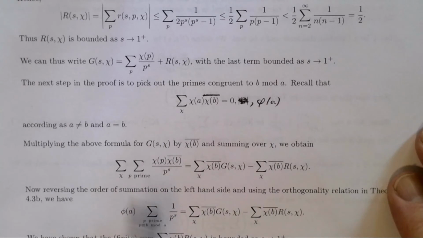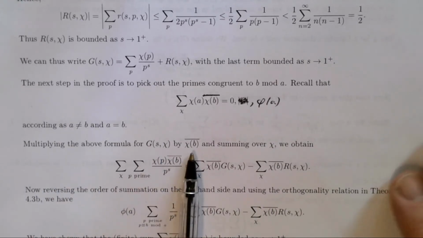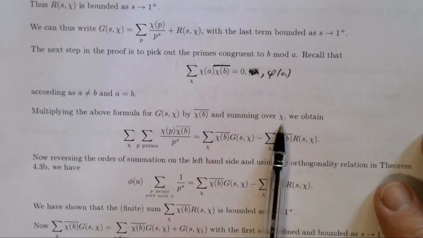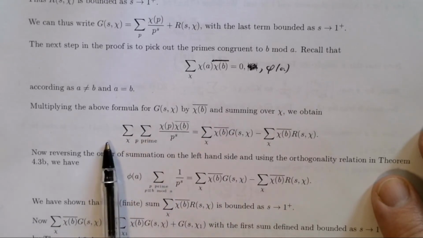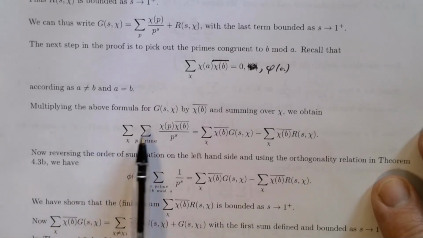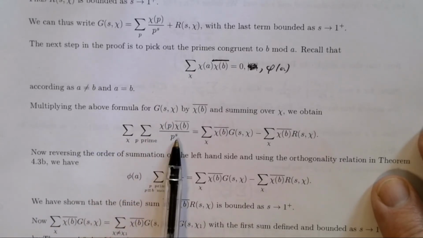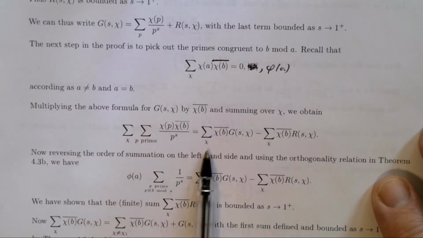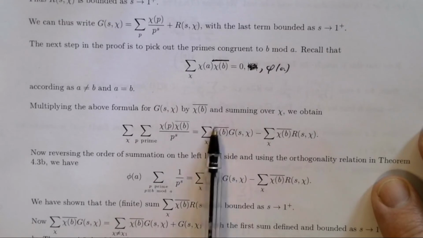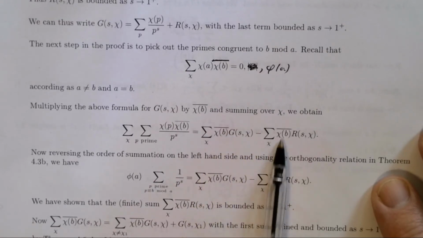So we multiply the above formula for G by chi of B bar. Remember, B is fixed, and we sum over chi. So that then gives me this sum, and I can split this now because we wrote this G as the sum of chi p on p to the s plus the remainder. I can write this sum as the sum over chi of chi b conjugate times g minus chi b conjugate times the remainder.